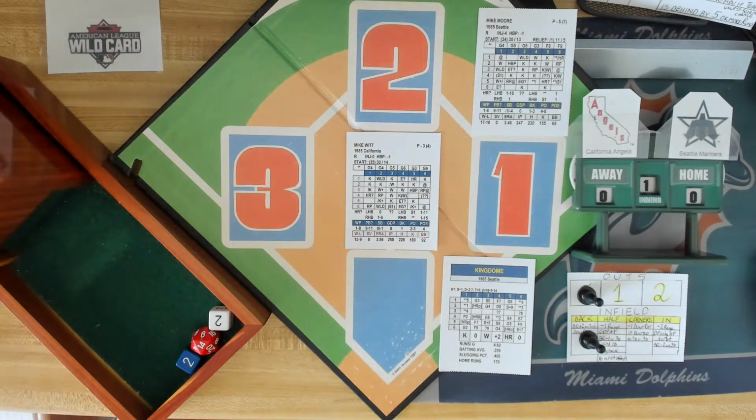Bottom of the first, starting pitcher for the California Angels will be Mike Witt. 15 wins, 9 losses, 3.56 ERA. He, of course, pitched the game against the Rangers to get the win. As I said, all fatigue is reset and everything to go. And we'll see, Witt was a little bit inconsistent in that game. Let's see how he does here against the Mariners.